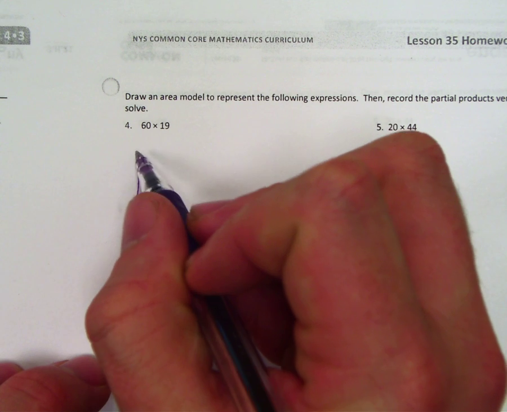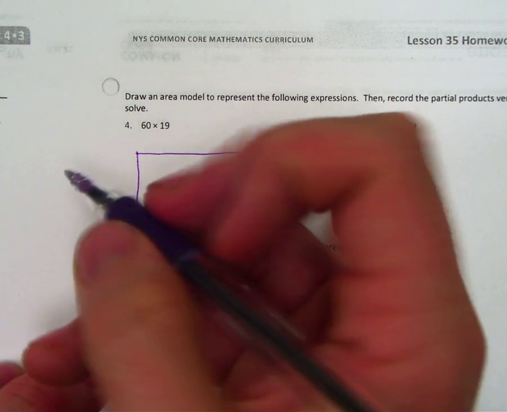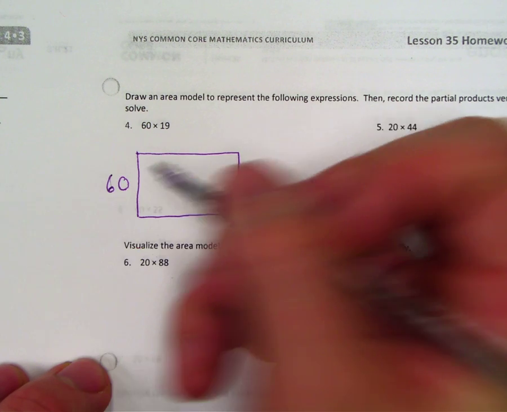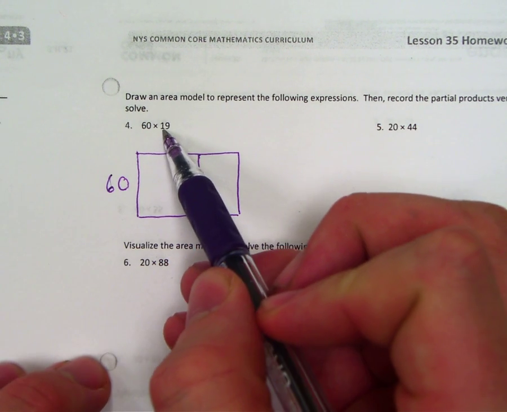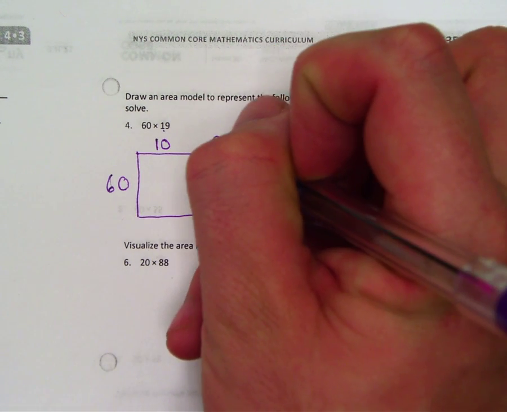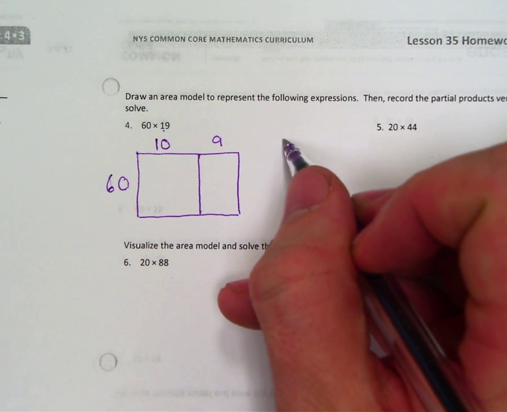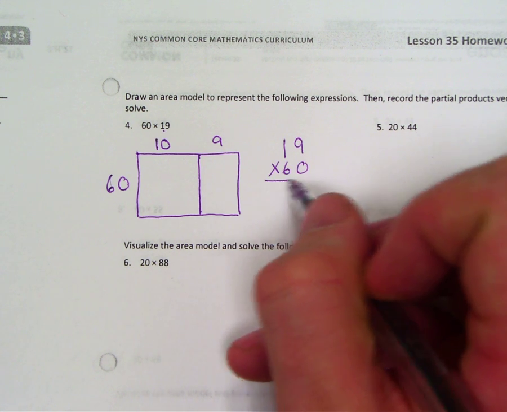So we're going to start with our rectangle. We have 60 on the outside. We're going to break it up into two sections. We're going to break the 19 up into two pieces. We're going to break it up into the 10 and then the 9. And then we're going to set this up over here and we're going to do 19 times 60.